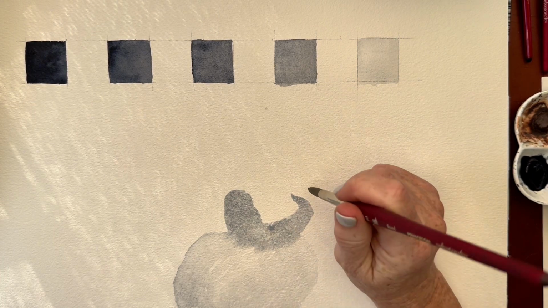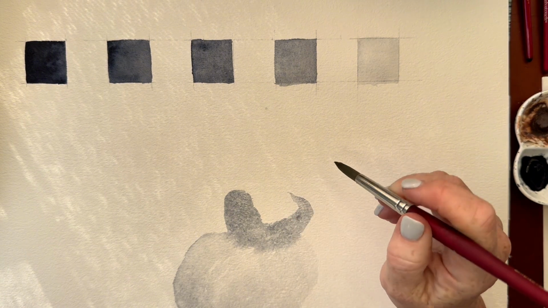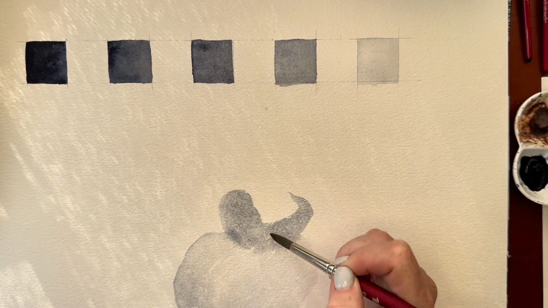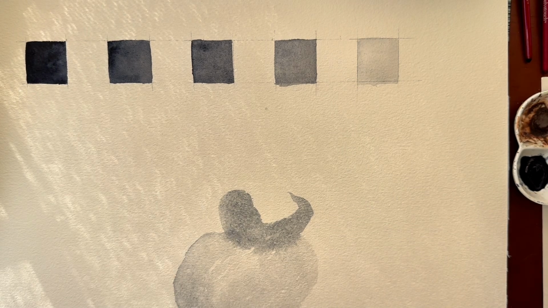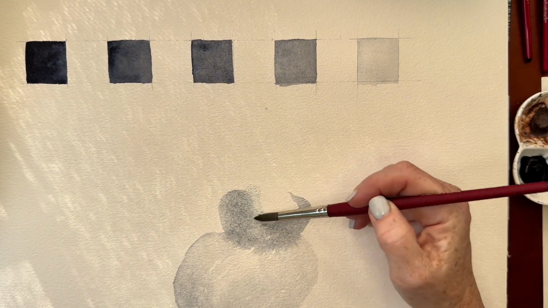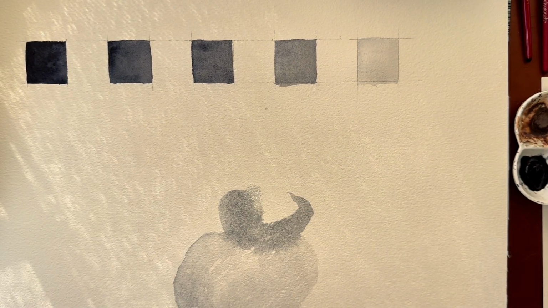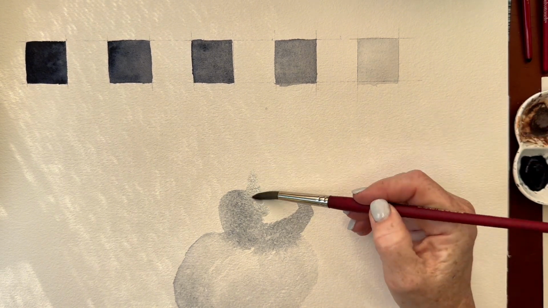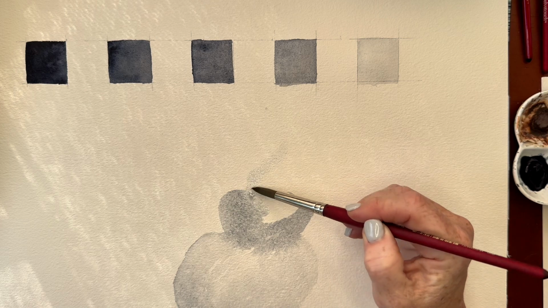Again, the purpose of this is not to draw accurate rocks. It's to demonstrate value. Okay, and then we're going to go back in with that lightest light because they're pretty equal to the bottom rock. The value is, rather.